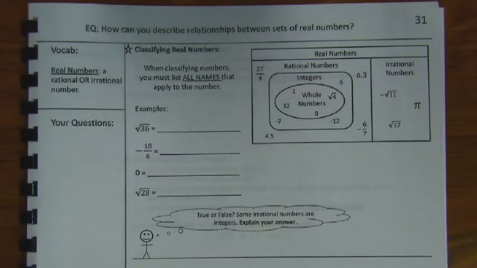Tigers. We are talking about page 31 of your notes today. We are going over real numbers. All right, guys, so today our essential question is how can you describe relationships between sets of real numbers?